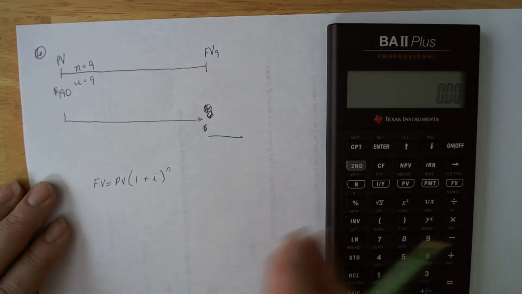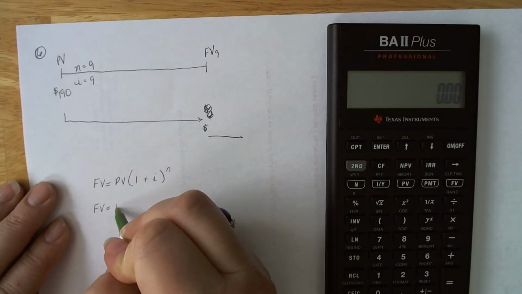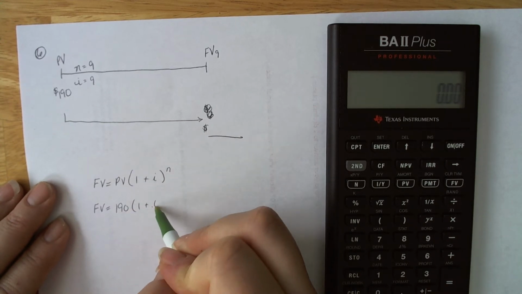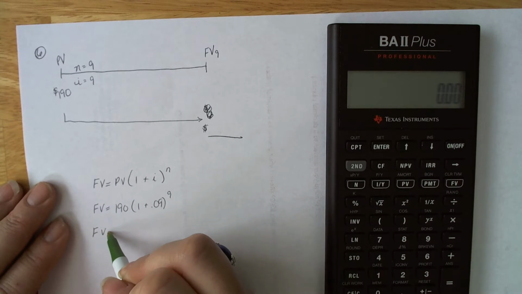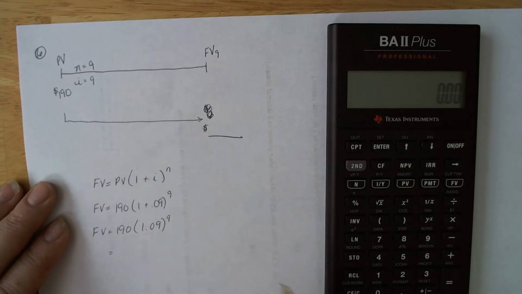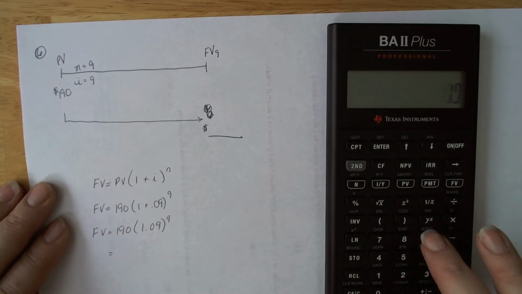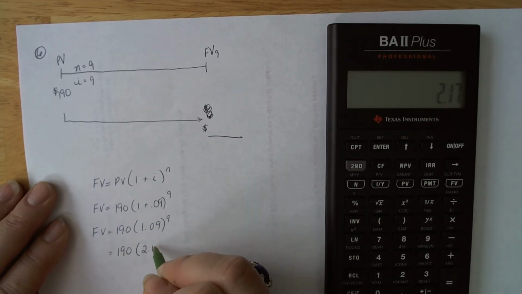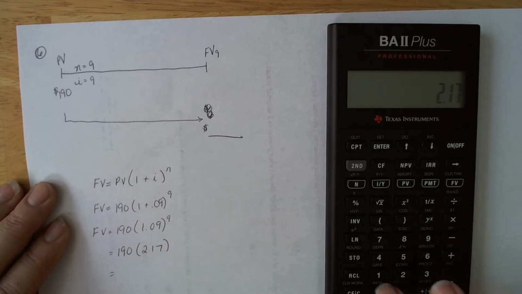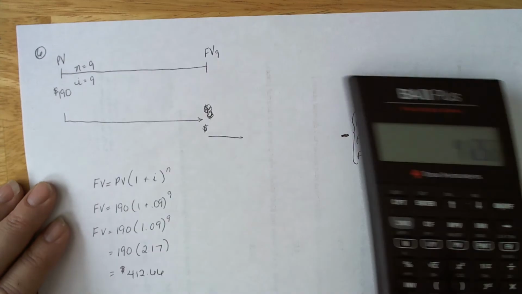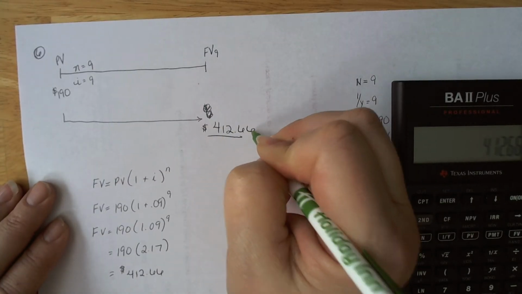Okay, let's go back to our timeline. So we're looking for the future value. Our present value is $190. So when we add our interest rates, our interest rate for the 9 years is 1.09 raised to the 9th. And then when we enter that into our calculator, we get 2.17, and we multiply that times 190, we get an answer of 412.66. And that, of course, is our future value.